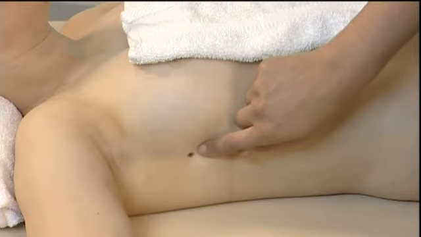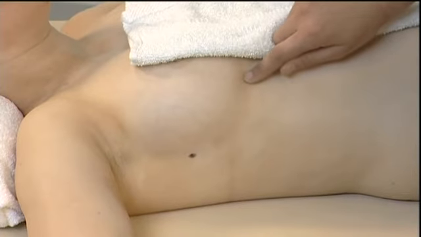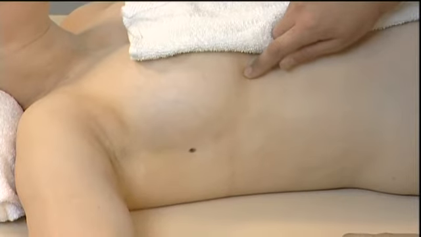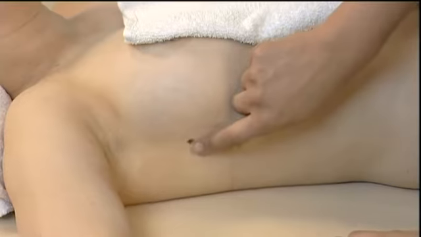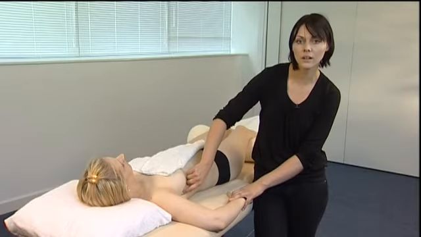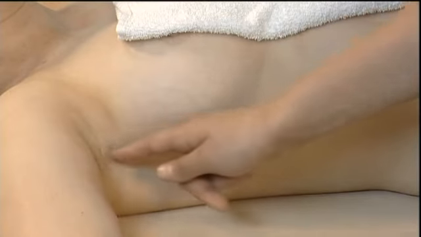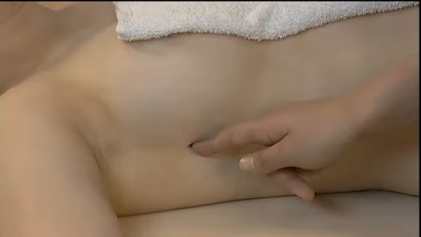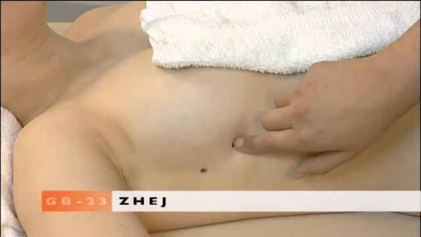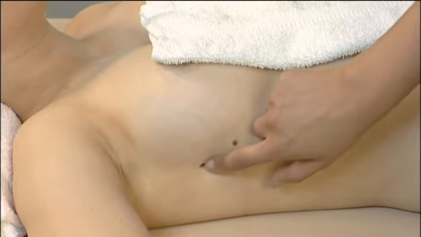Gallbladder 22 is in the 5th intercostal space on the mid-axillary line. The root of the breast falls into the 5th intercostal space. Palpate round to the mid-axillary line, level with heart 1. Gallbladder 23 is found in relation to gallbladder 22.